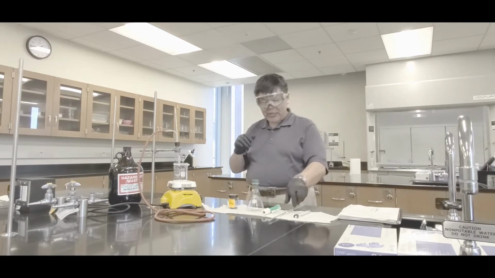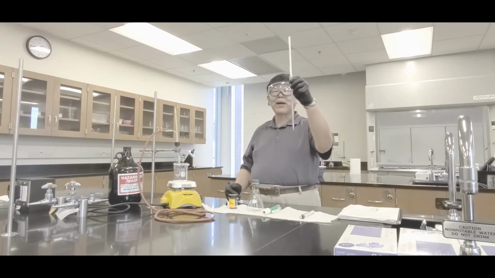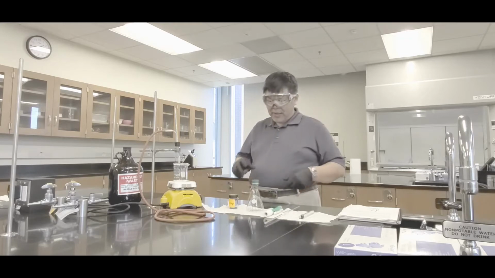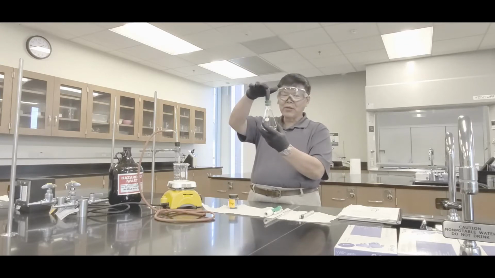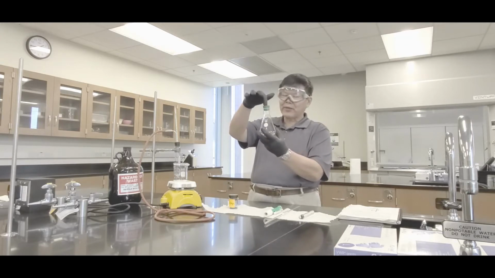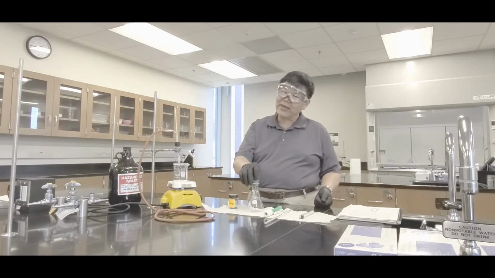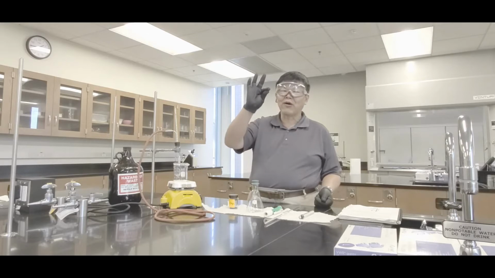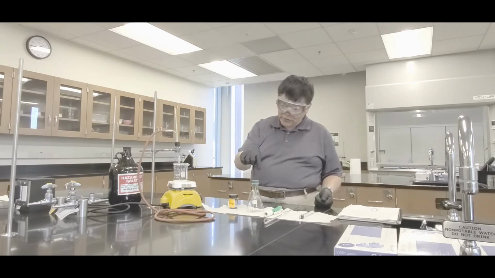The next thing is that you should have a dry 10.00 milliliter volumetric pipette, and a pipette pump. Then you need a 250 milliliter flask with a stopper. It's critical that you have a stopper on this because the liquid that we're using this time is volatile, meaning it will readily evaporate. If you don't have a stopper on it, when you put it on an analytical balance, the mass will drift down uncontrollably, because the liquid is evaporating as you're weighing.